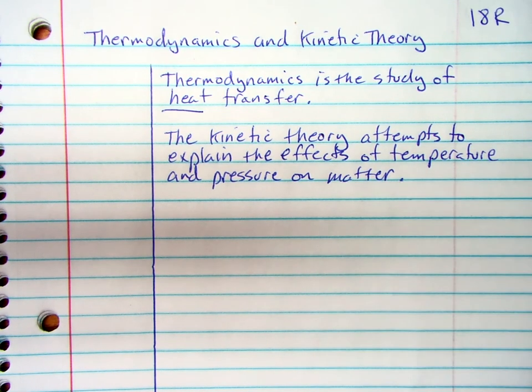The kinetic theory is a model, and it helps to explain phenomena that occur at the molecular level where we can't see what's happening. And it's a way of simplifying some of the complex interactions that occur with molecules. And it helps us to kind of visualize what's happening at the molecular level.